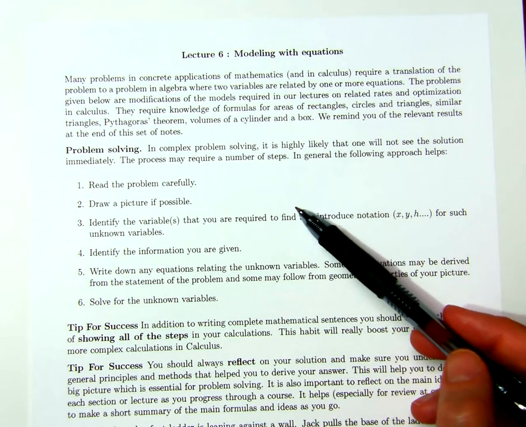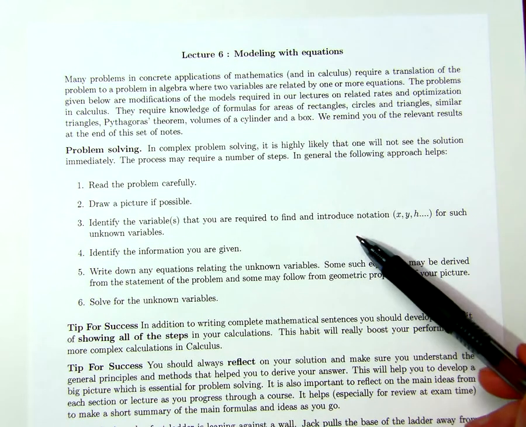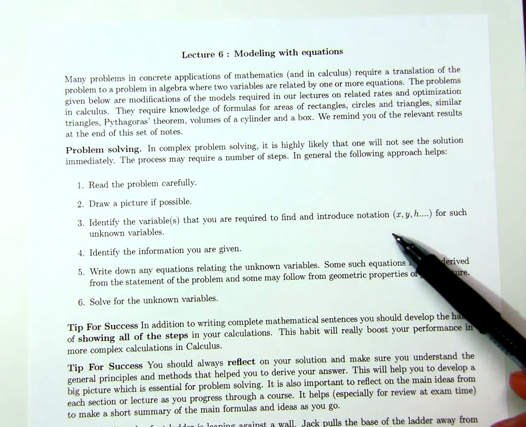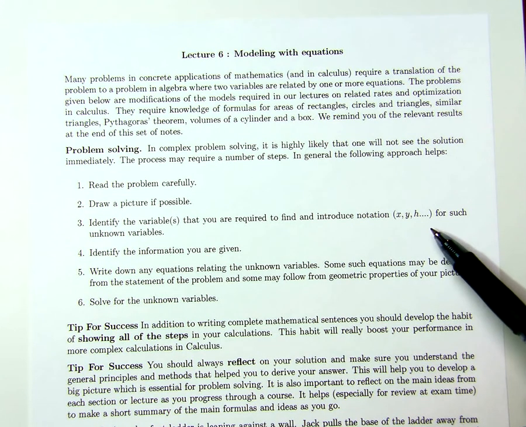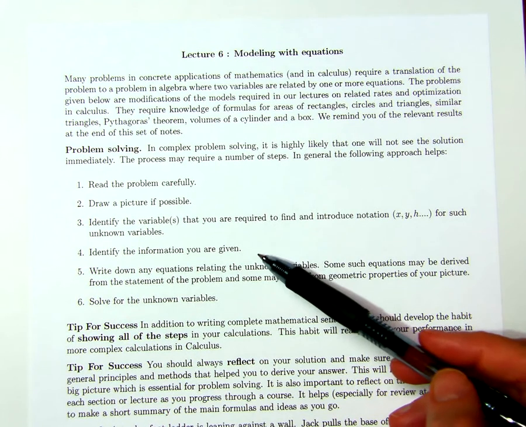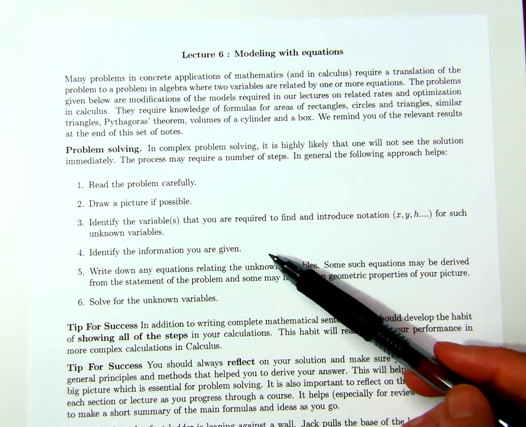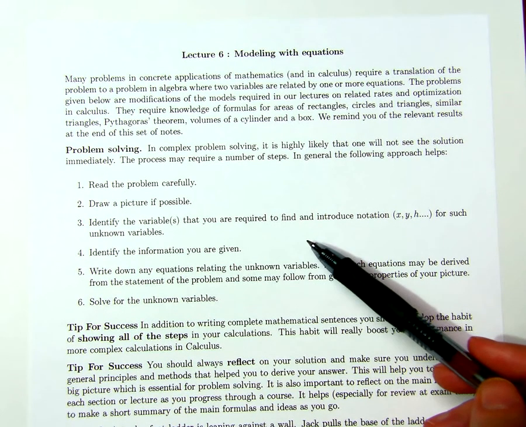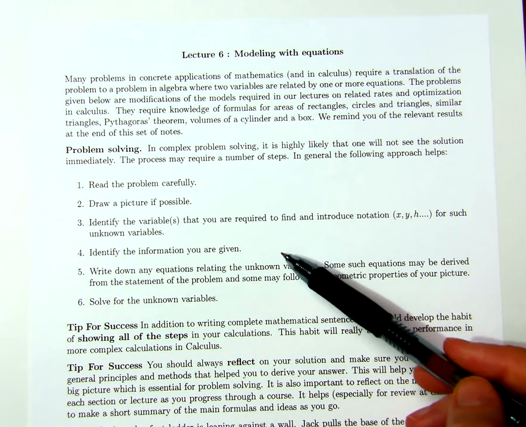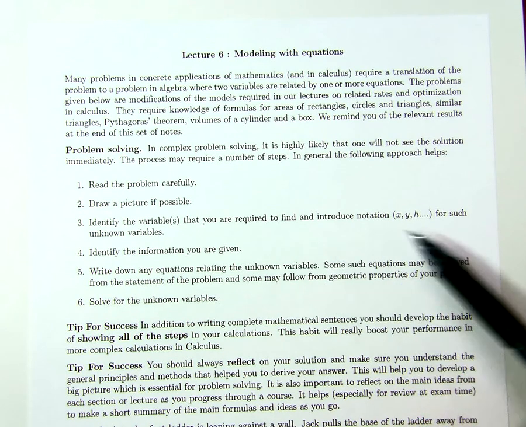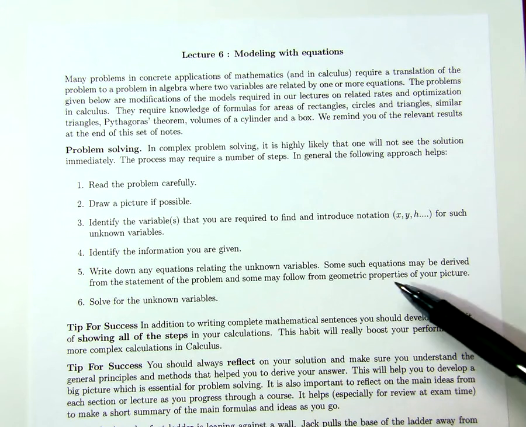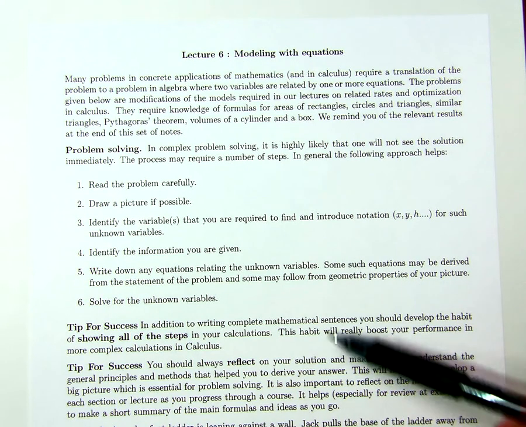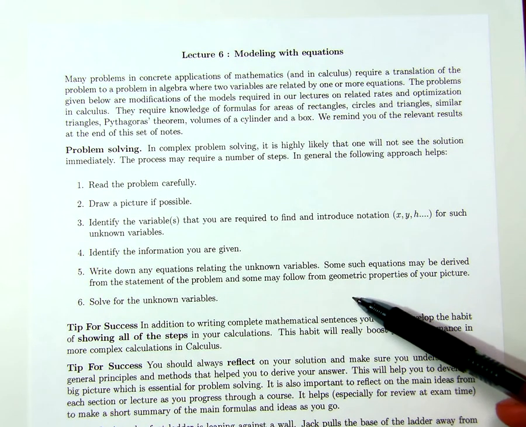It always helps to draw a picture, identify the variables that you need to find and give them a name. Figure out what information you're given, and write that down in algebraic format in terms of an equation. Write down any equations relating the unknown variables.